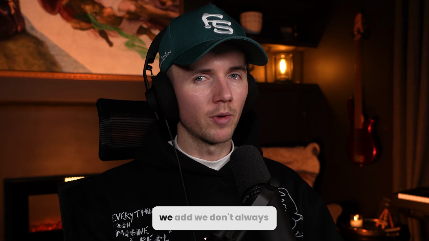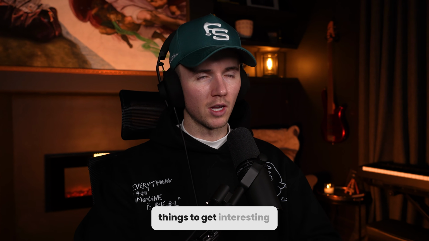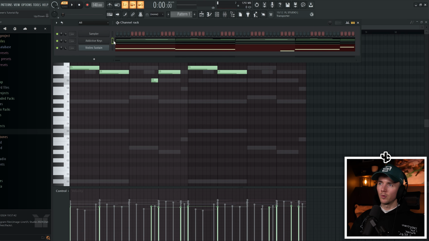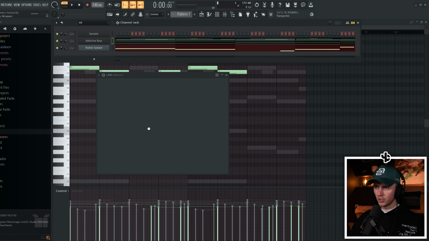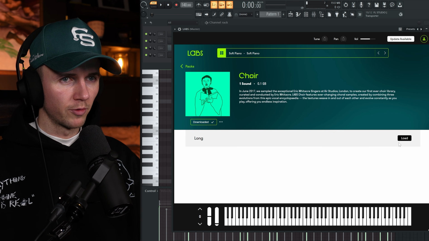Now, with each new sound we add, we don't always have to create a new melody. Sometimes we can just layer things to get interesting sounds and textures. For example, we might want to layer those main chords with something like a choir to get a more dramatic feel. So I'm going to pull up Labs, which is a free plugin by Spitfire, which I highly recommend. And we'll just use this free choir that it's got.